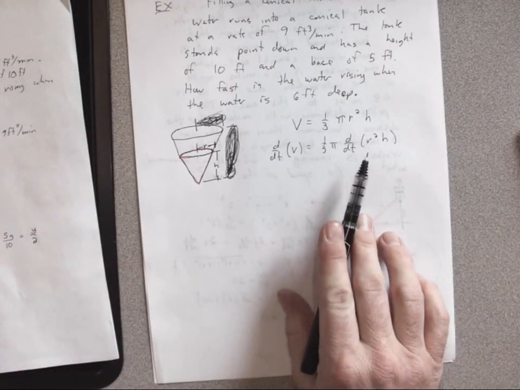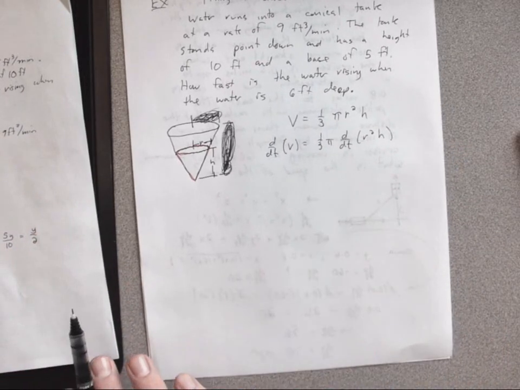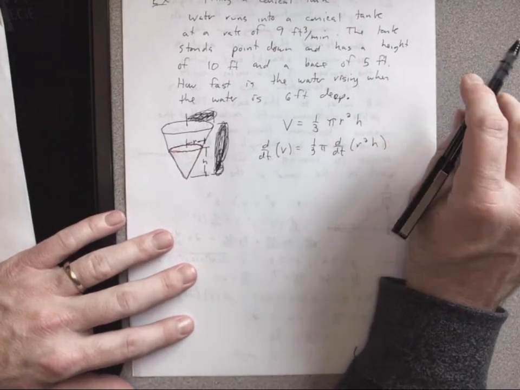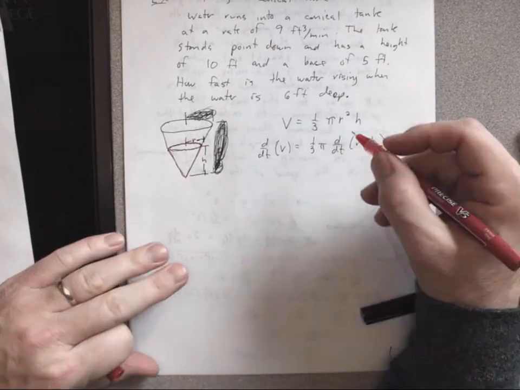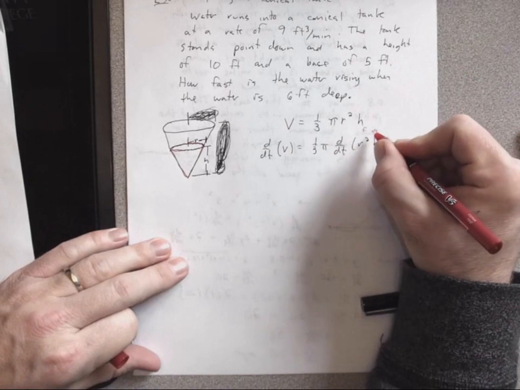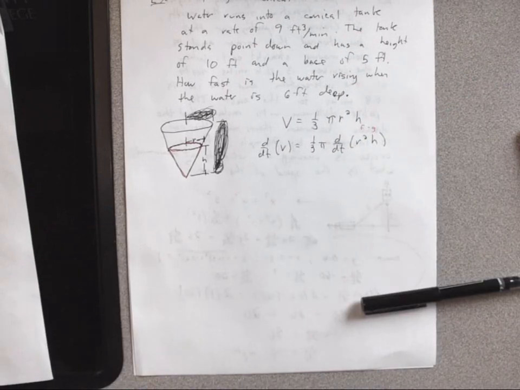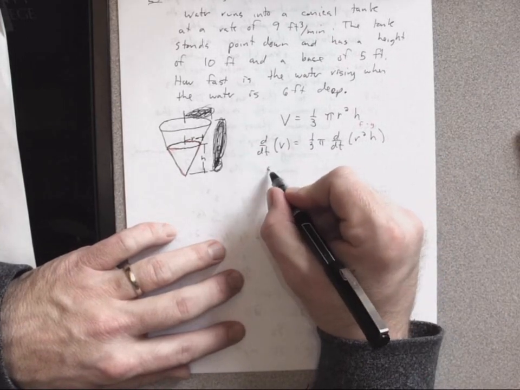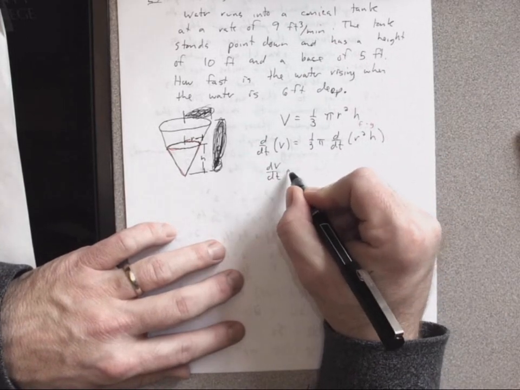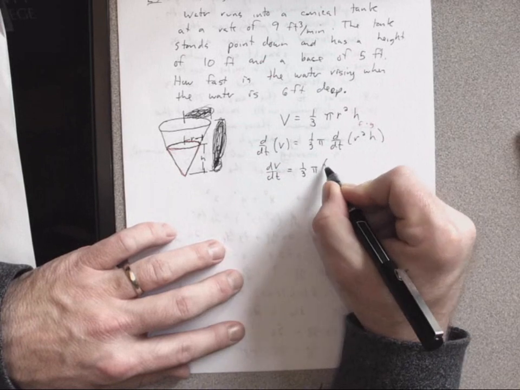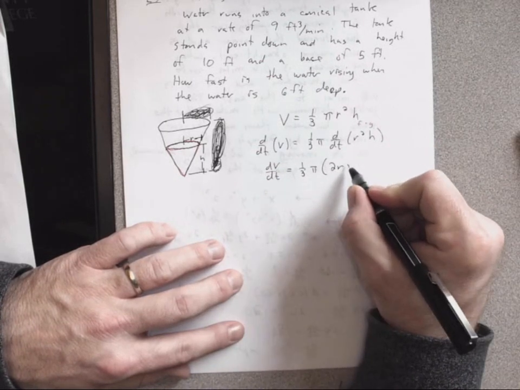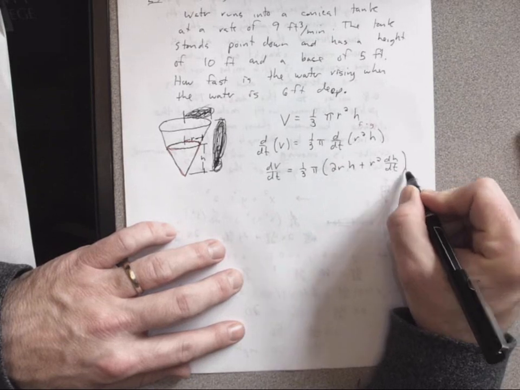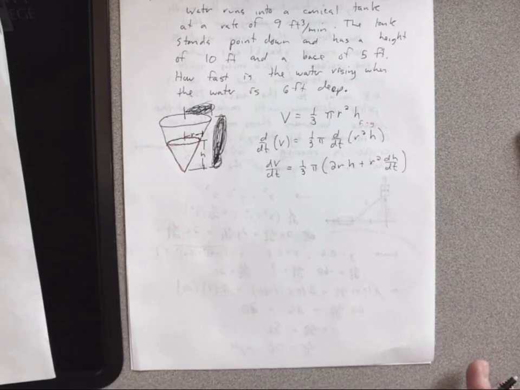Now, things that we have to be careful of is, remember, r and h are both variables. Since they're both variables, you have to treat them as two different functions. So this is going to be essentially your f and your g. So since it's a product of f and g, you're going to have to do f prime g plus f g prime. So this side is going to be dv dt, and this is going to be 1/3 pi times, well, the derivative of the first times the second plus the first times the derivative of the second. So there you got it.